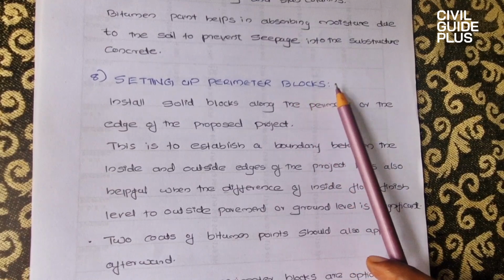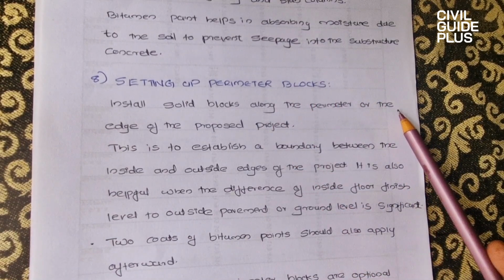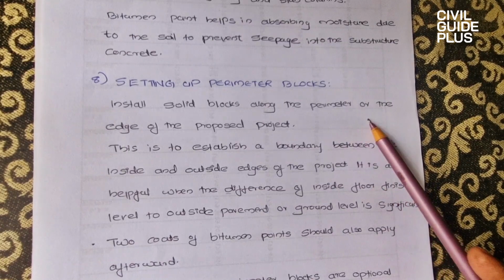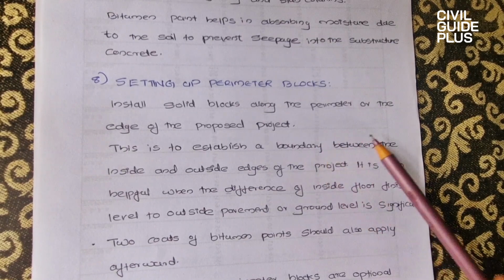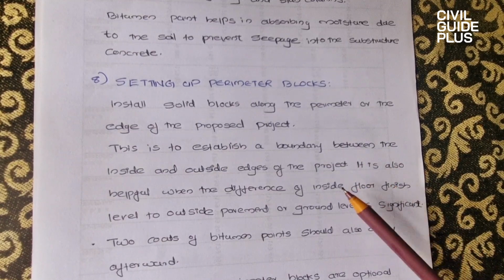Eighth step, setting up perimeter blocks. Install solid blocks along the perimeter or the edge of the proposed project. This is to establish a boundary between the inside and outside edges of the project.